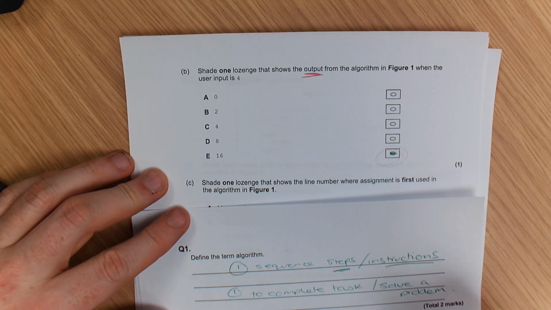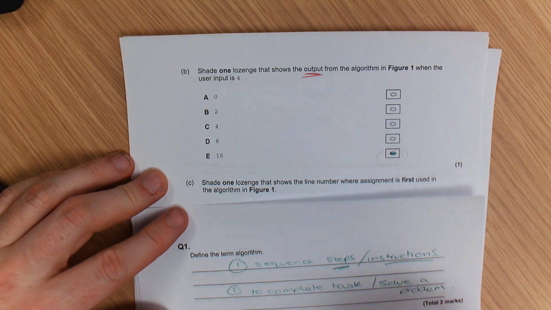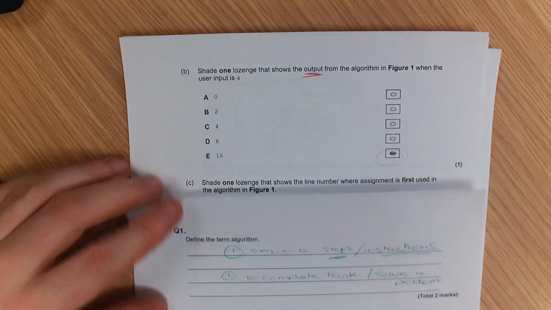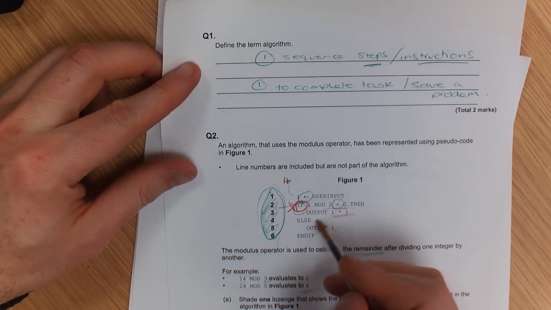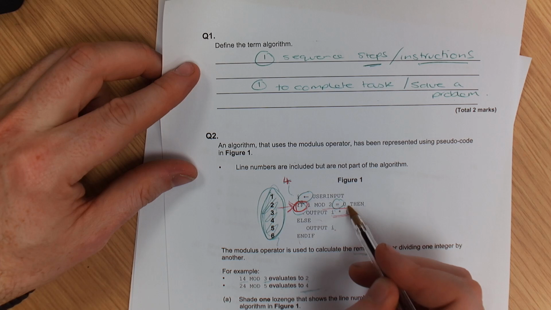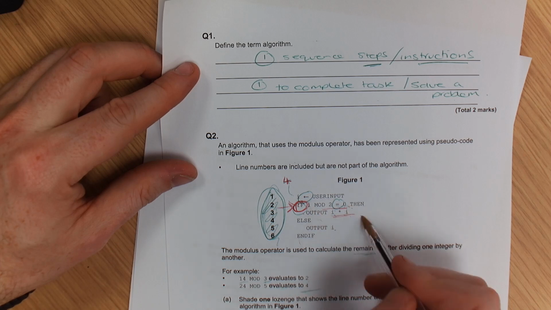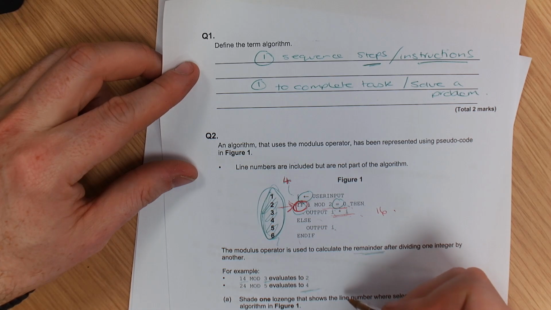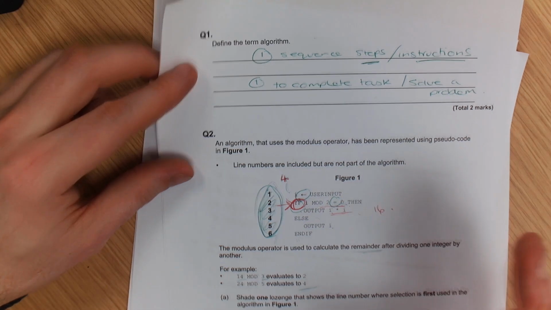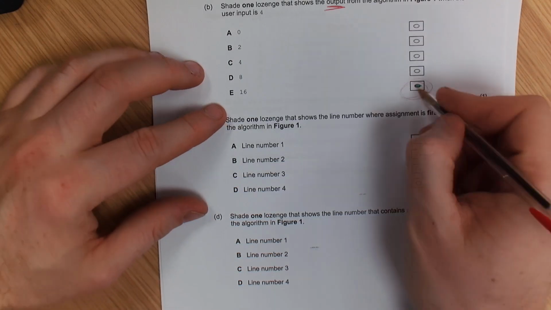It's about following what's happening with the structure of the code. Because the value of I was 4 in this case, 4 mod 2, there was no remainder, so it did 4 times 4, which gave you 16. You've just got to follow the algorithm. They're not too difficult if you take your time. So that's why we got 16 there.